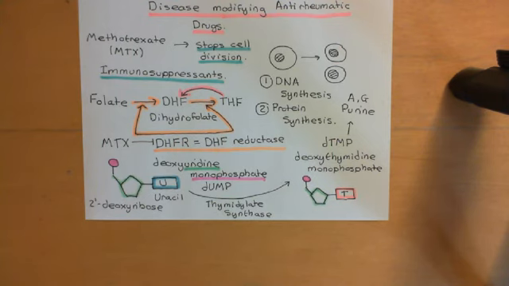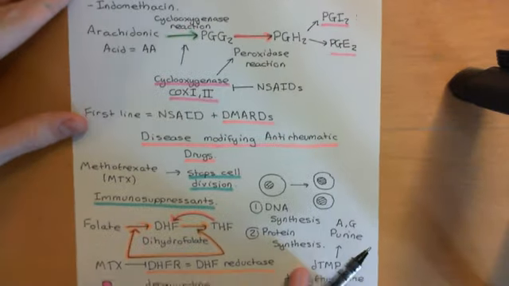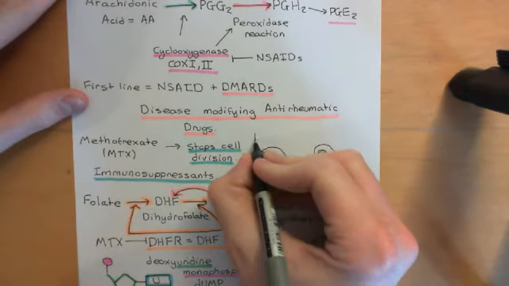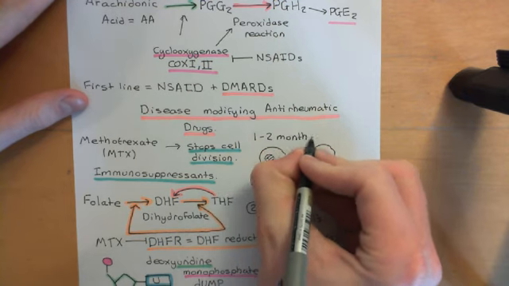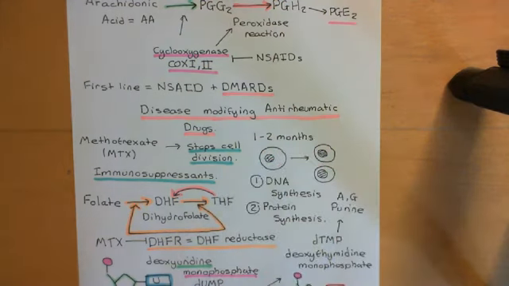and therefore leading to remission from the disease. Now, methotrexate therapy usually takes 1 to 2 months to be effective, so I'll put that up here. And that's because, after all, you have already got loads of T helper cells, loads of B cells, loads of plasma cells.